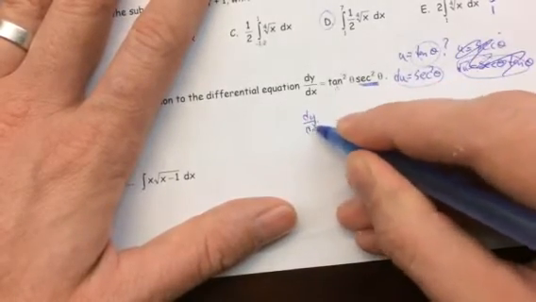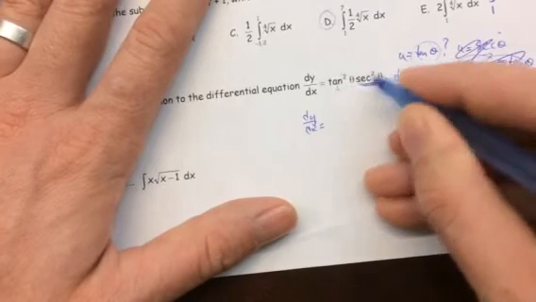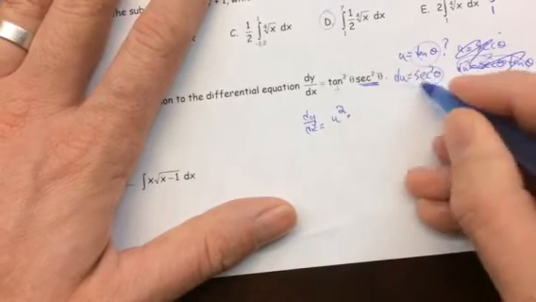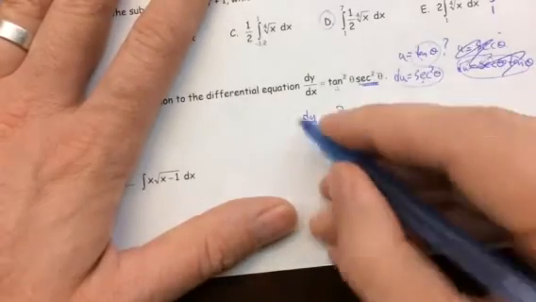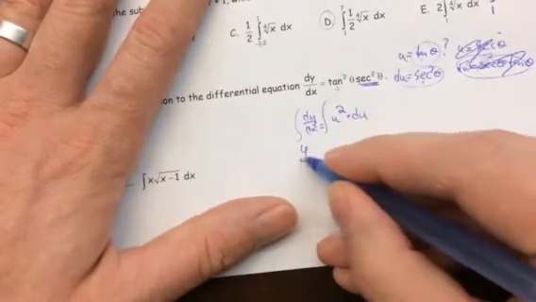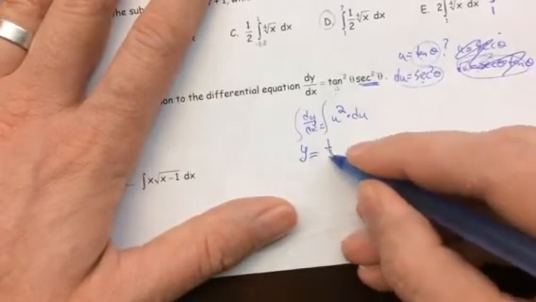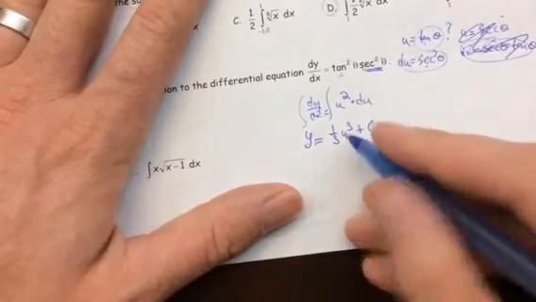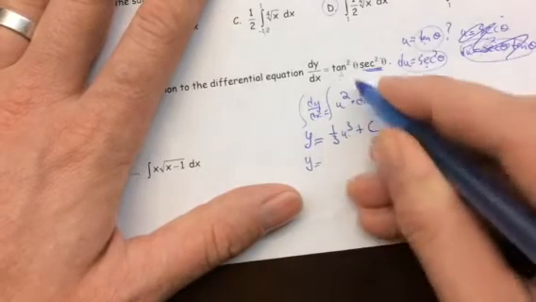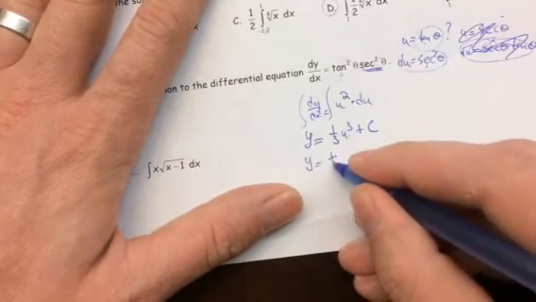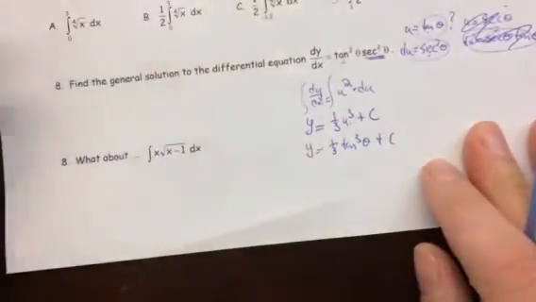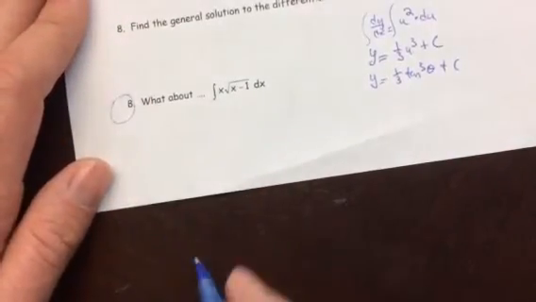So this is what we're going to use for our u substitution. It's tangent of theta squared, so u squared times the du is right there. So when we do the integral, we'll get y equals 1/3 u cubed plus c, and u is tangent of theta, so it's 1/3 tangent cubed of theta plus c. All right, I'll do number 8 also. I'll do both number 8s, I guess.